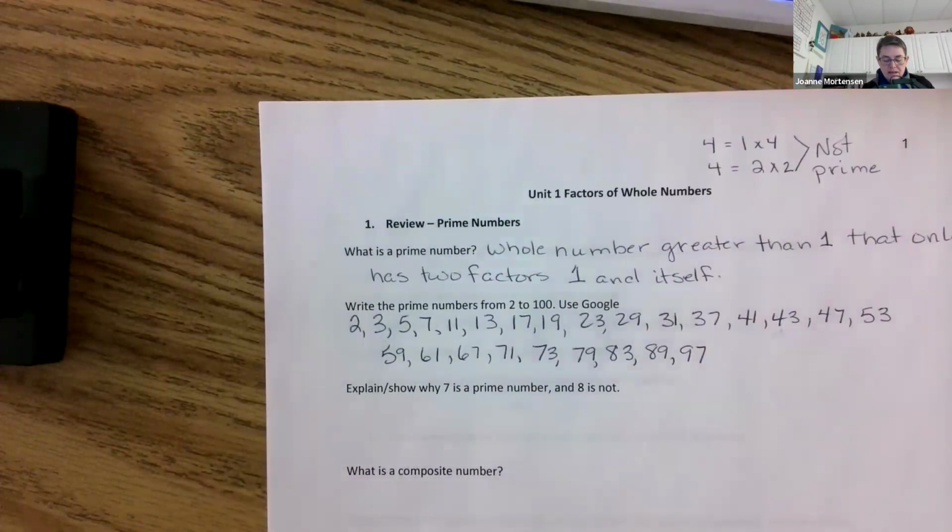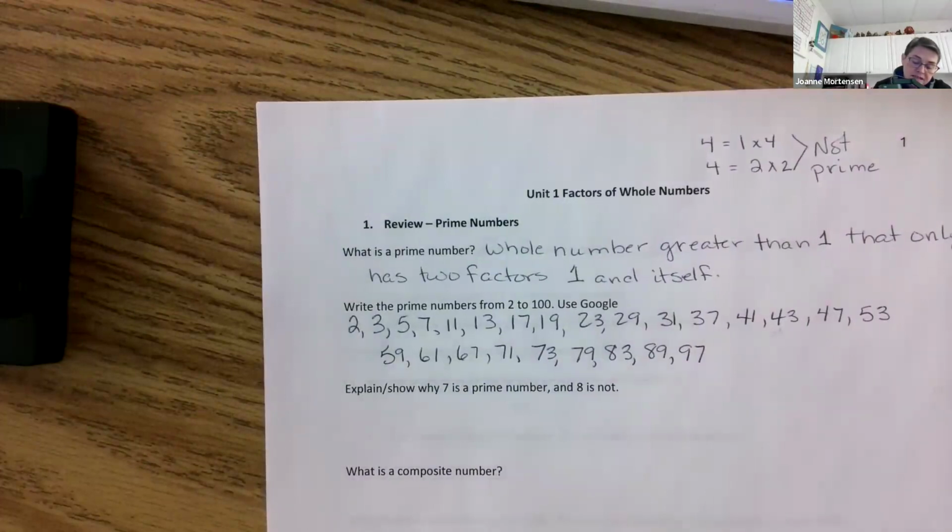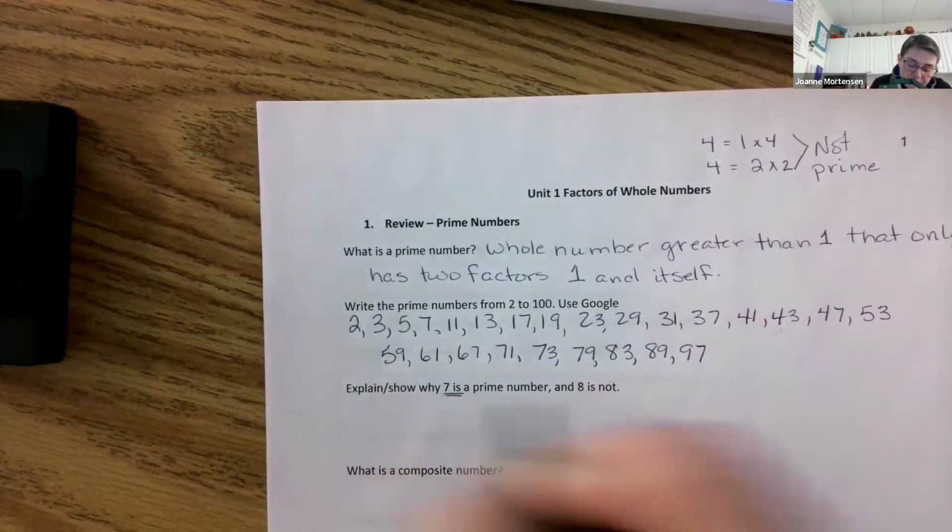It's not something that you need to memorize. What I usually suggest is that students write it on the top of their formula sheet before they write their exam. And a lot of the time it's also on the whiteboard in the classroom when we're doing this section. Okay, so next thing, explain why 7 is prime and 8 is not.